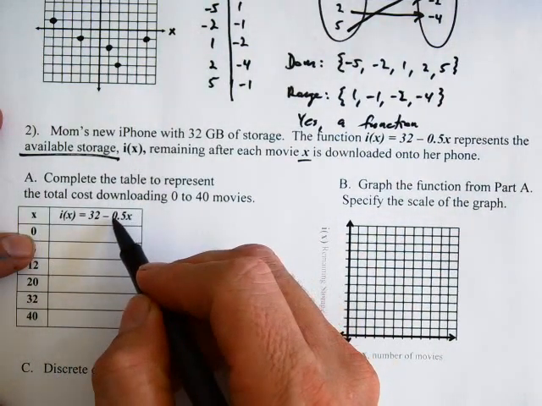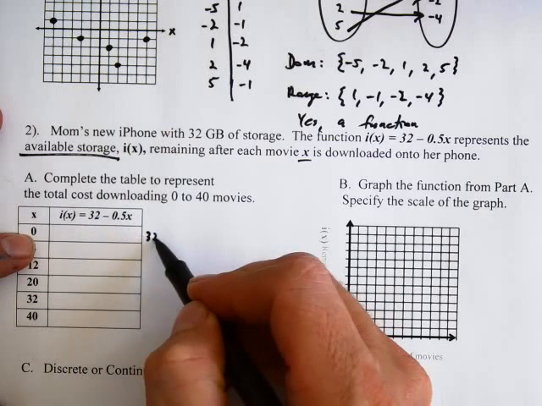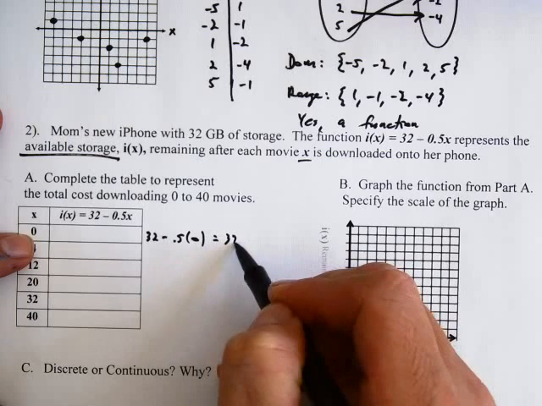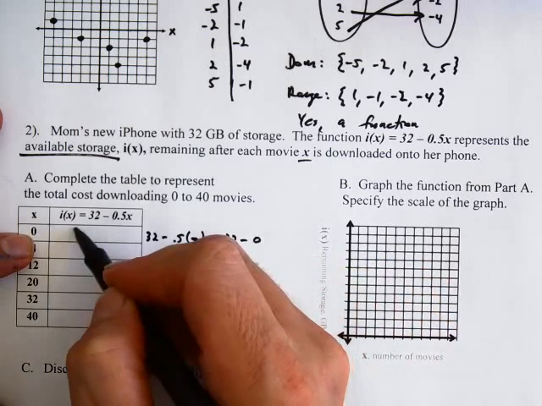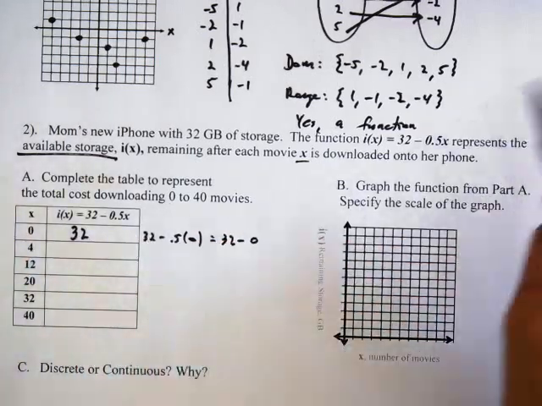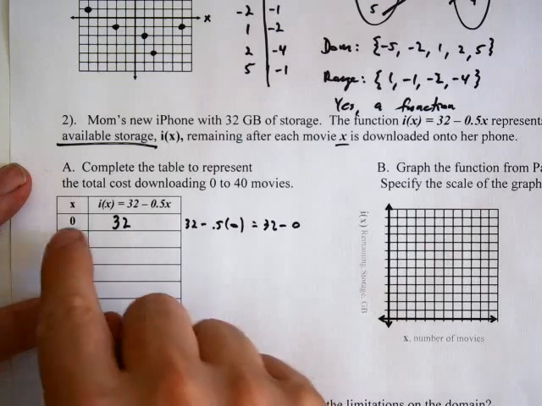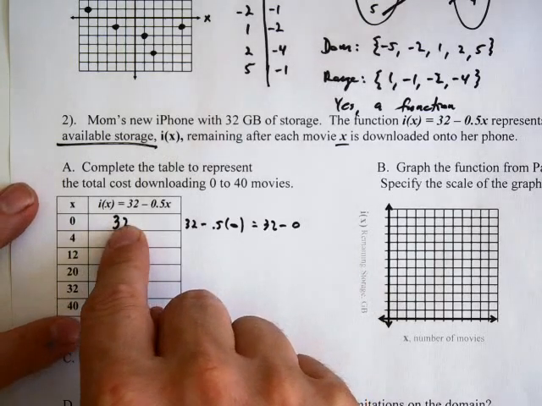So I would plug in 0 right here for x: 32 minus 0.5 times 0. That's 32 minus 0, 32. Now why does that make sense? Well, obviously if I haven't put any movies on, then it's still at full capacity. 0 movies, still 32 gigabytes.